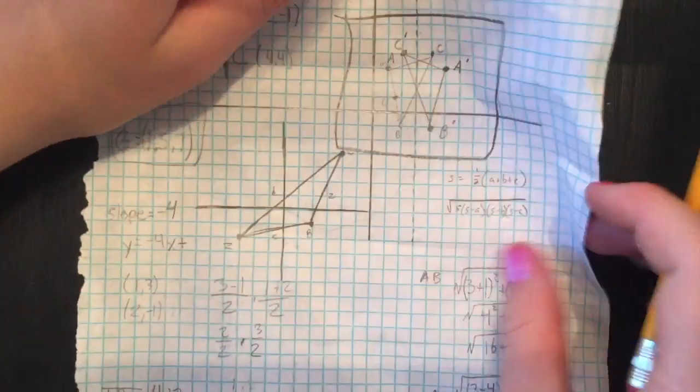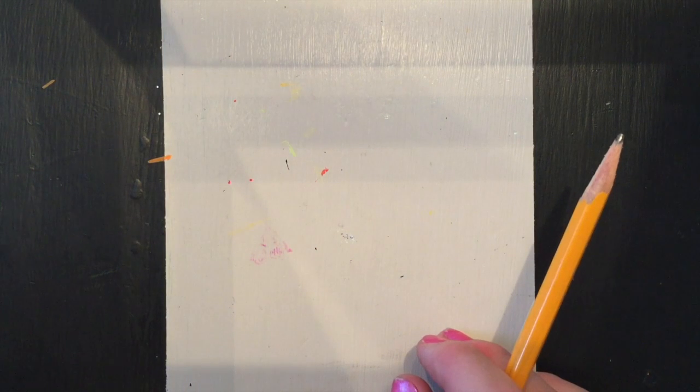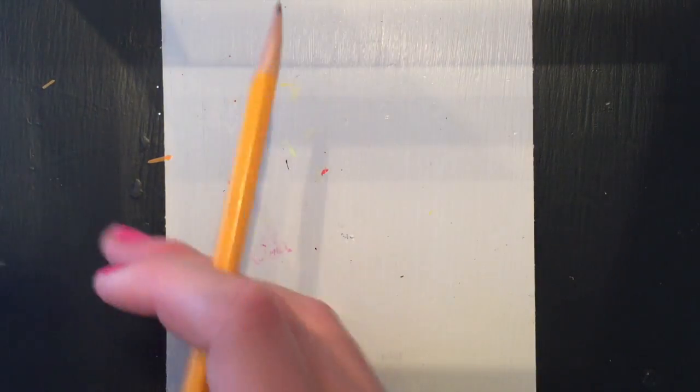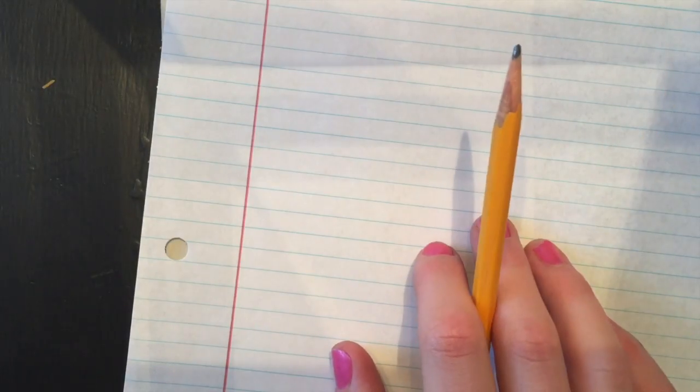Okay, next, we need to write the equation of the line BC and AC. So, to do this, we're going to do just what we did when we wrote the equation for the line AB.